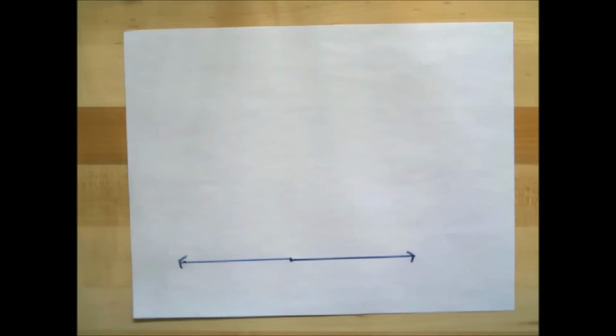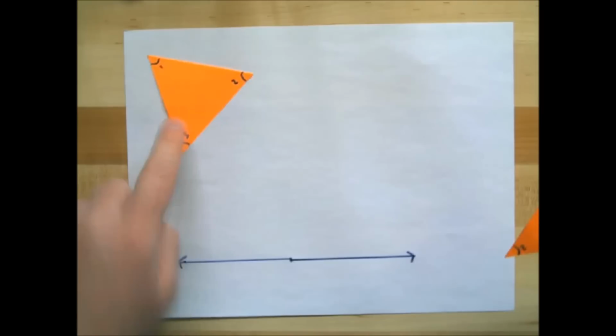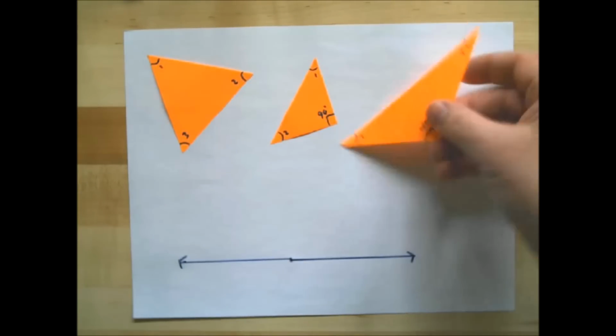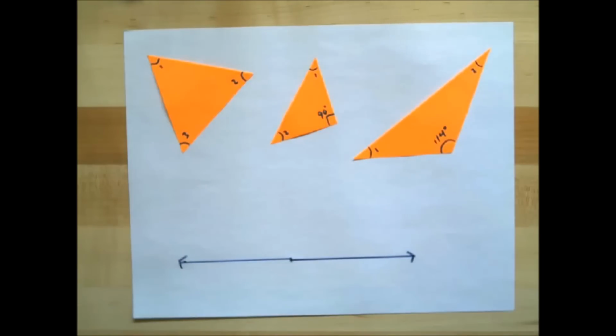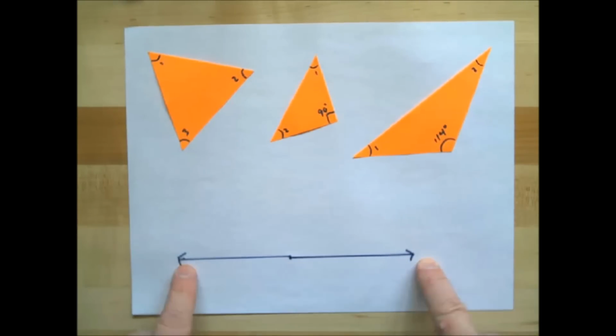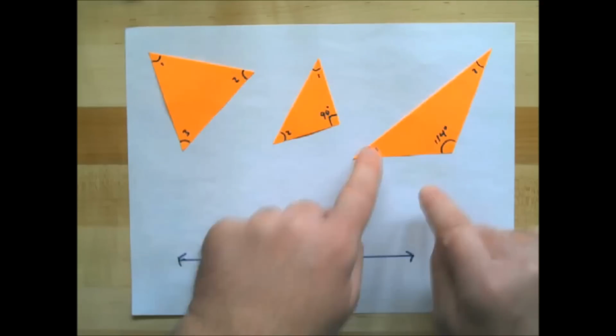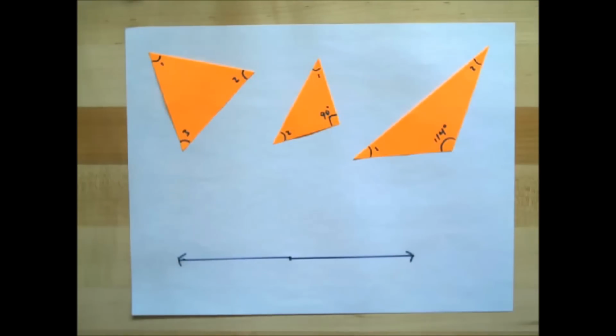So, let's prove it. Here is an equilateral triangle. Here is an acute equilateral triangle, here is a right triangle, and here is an obtuse triangle. These 3 angles should add up to 180 degrees for a straight line. These 3 should add up to 180 degrees. These 3 should add up to 180 degrees. And it doesn't matter what these triangles are.